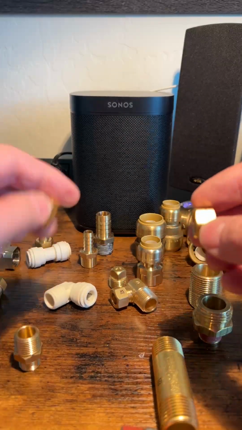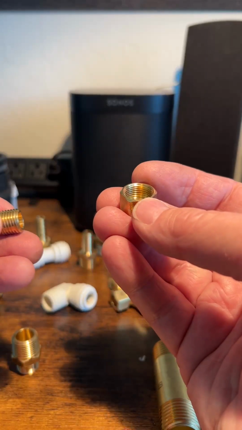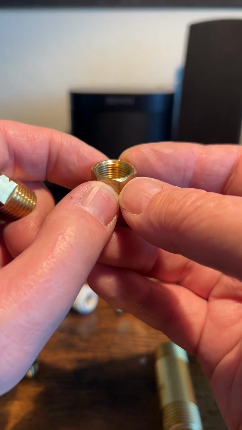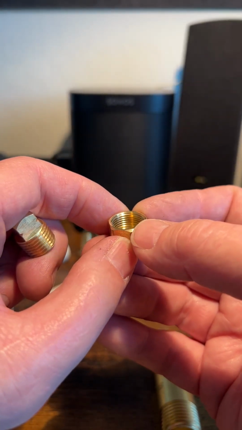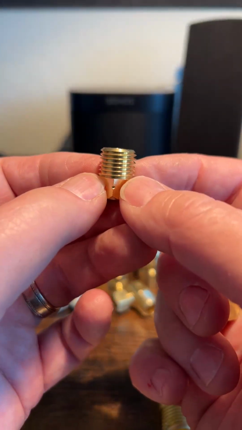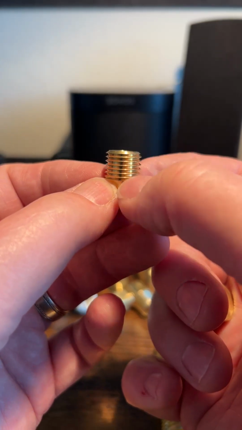So this is a 3/8 compression cap. I know that because I know that. But see how fine the threads are on that? They're really short, fine. This is a pipe thread plug, right? A little bit more opened up here.